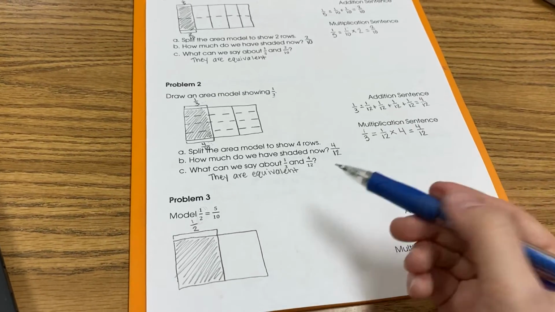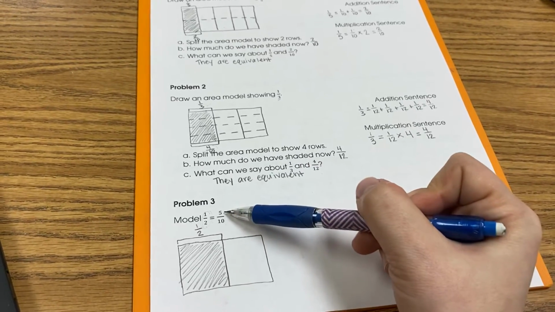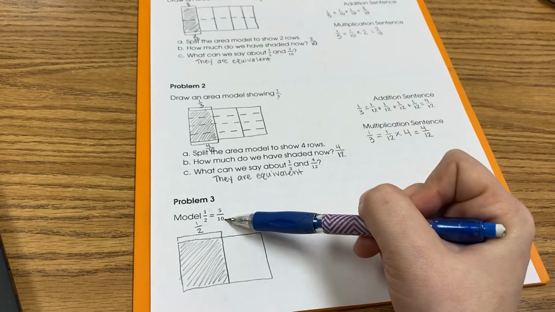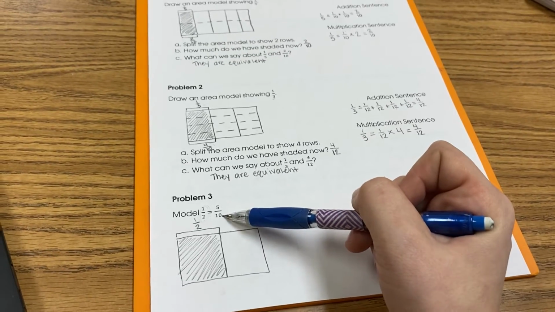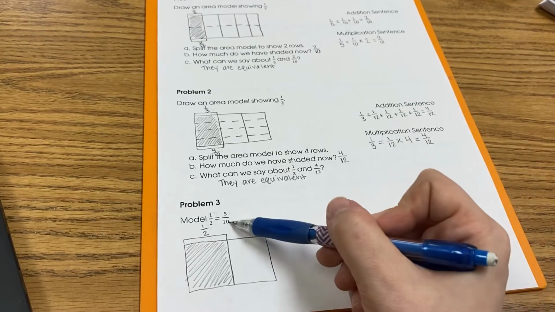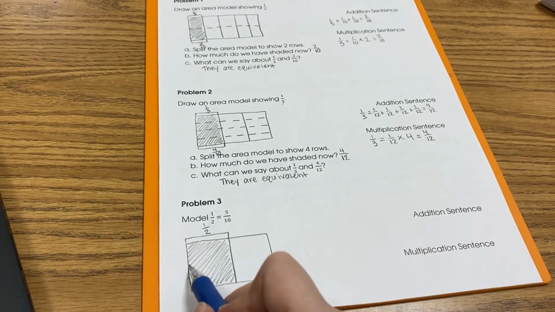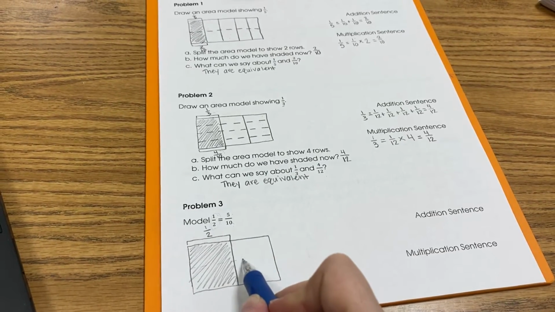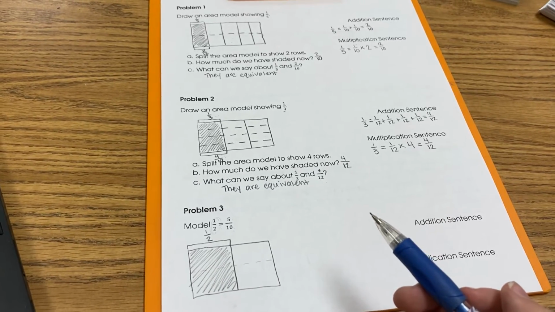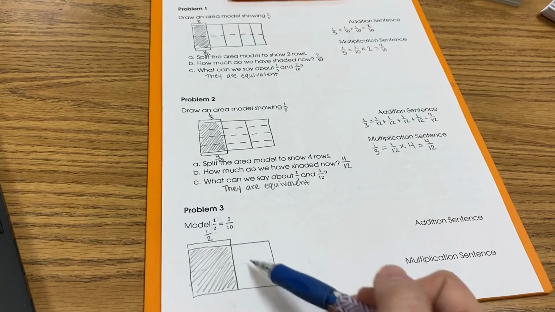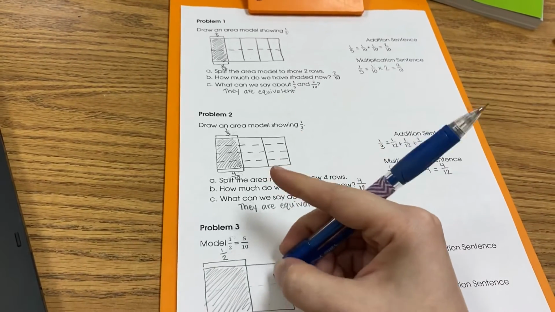Okay, now I need to get 5/10, and remember that we're going to draw horizontal lines. So we have to think, if I draw one dotted line across here, is that going to give me 5/10? No, that's going to give me 2/4. So that can't be right.